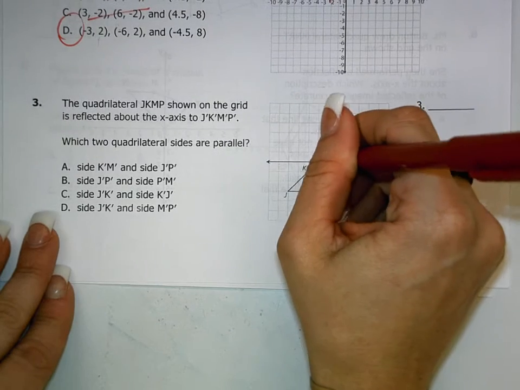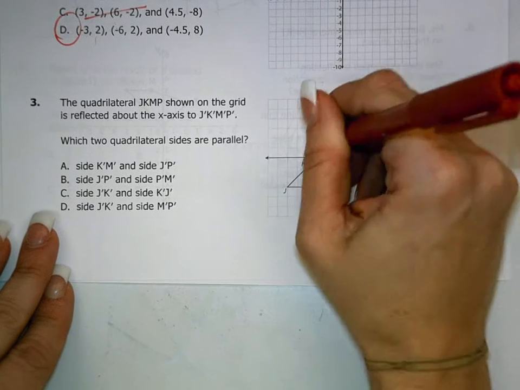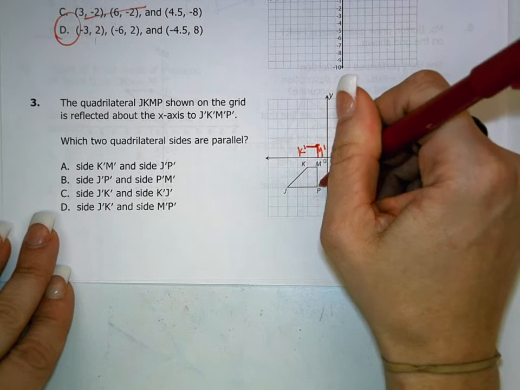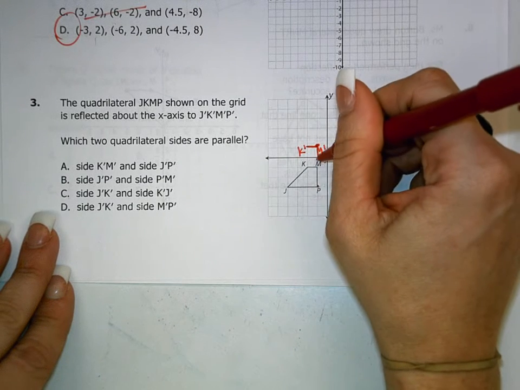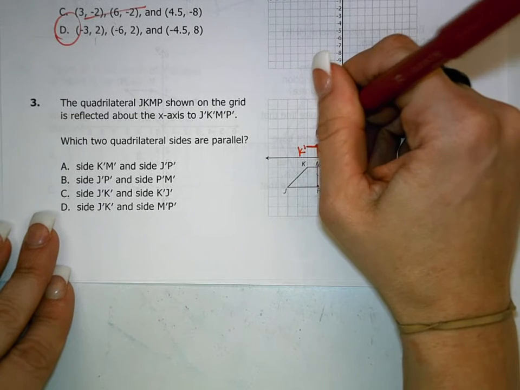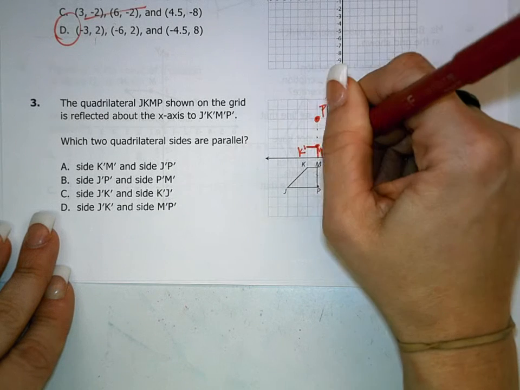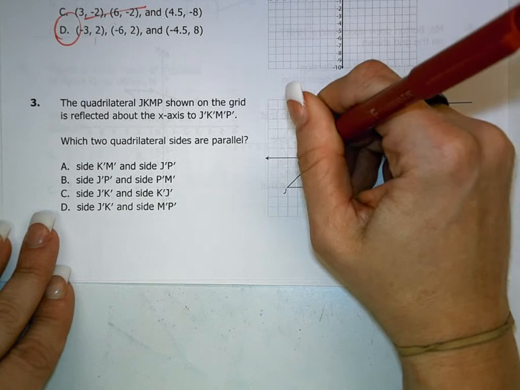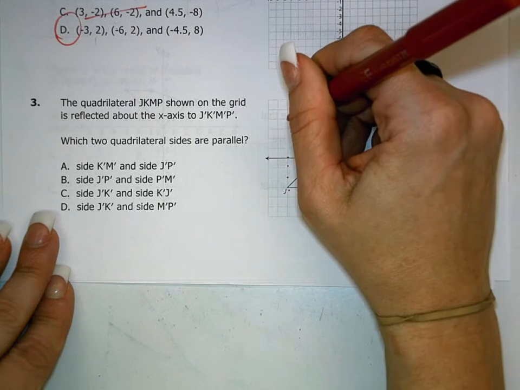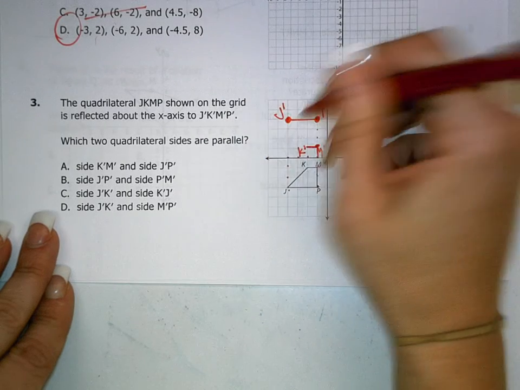This one is 1 long. Okay, that's going to be your M1 and your K1. If we flip this, where is P going to end up being? Negative 1, 1, 2, 1, 2, 3. So it's going to be up 3. This one, J, is at negative 1, 2, 3, 4, negative 3. So over 4, up 3. That's your J1 and your P1.